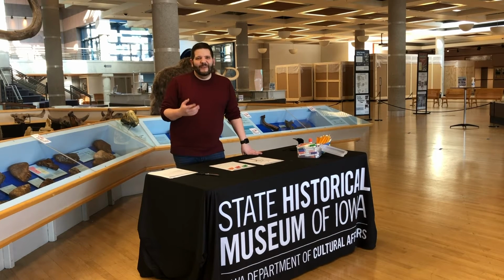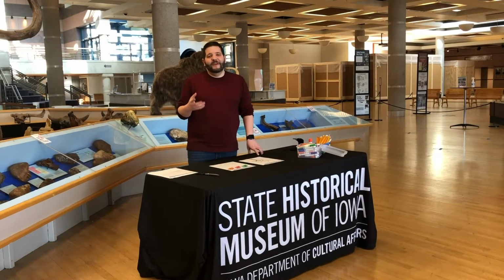Now, it's also fun to do other people's family trees as well. So think about doing some famous Iowans. John Reed, Henry Wallace, to name a few. There are some great fascinating stories that you can do for a family tree for them.